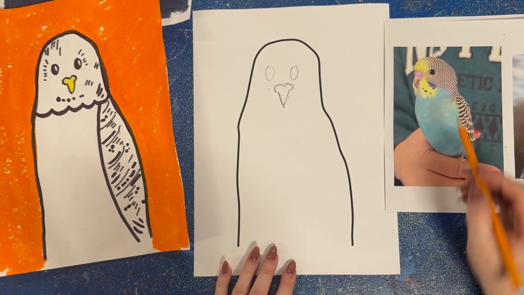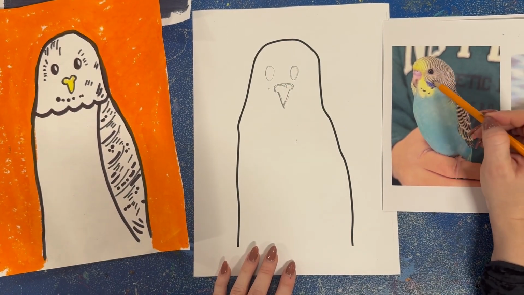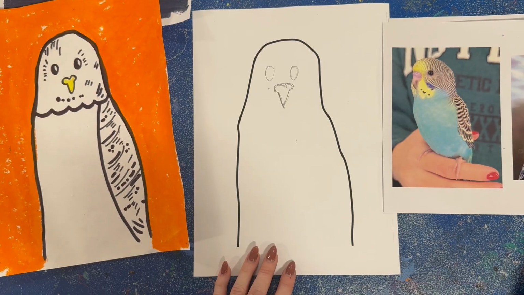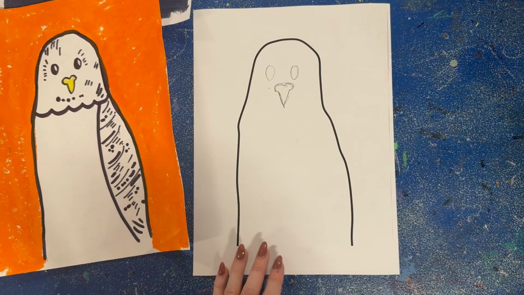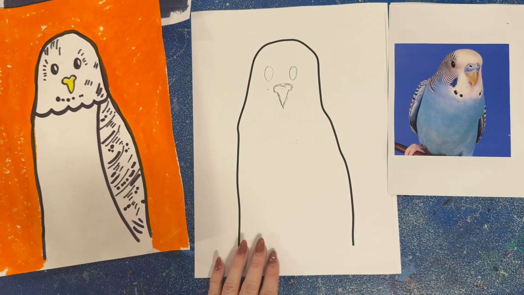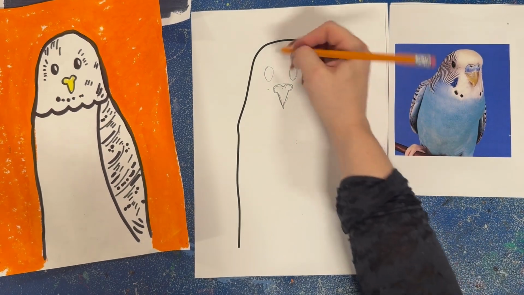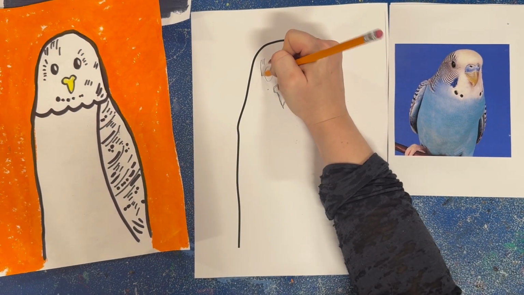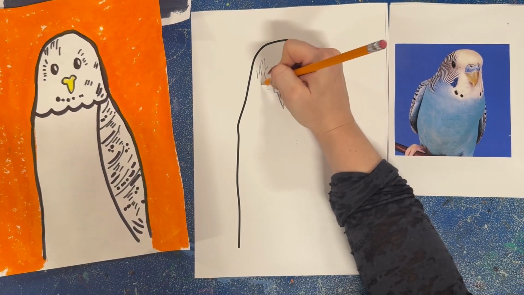And then look at the markings around the face. There's lots of patterns, texture, little dots, little lines. You can even look at different examples that are more zoomed in to see the patterns on the face. So I'm gonna try and copy those patterns that I see. I see a lot of striped texture patterns around the eyes.